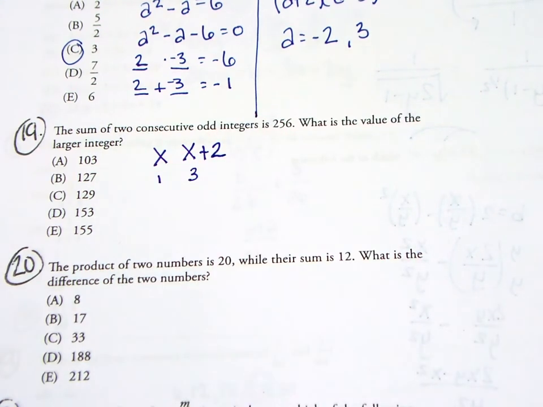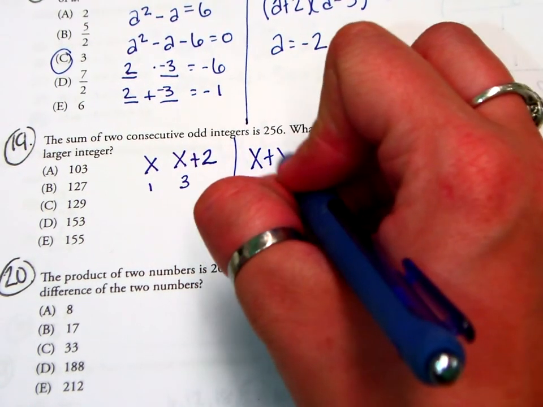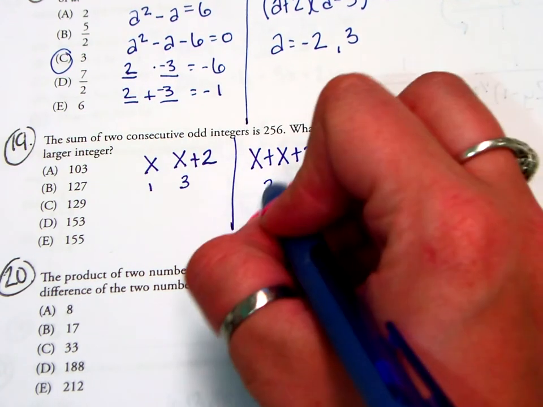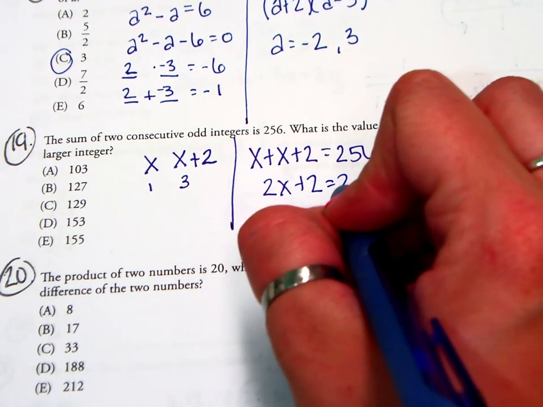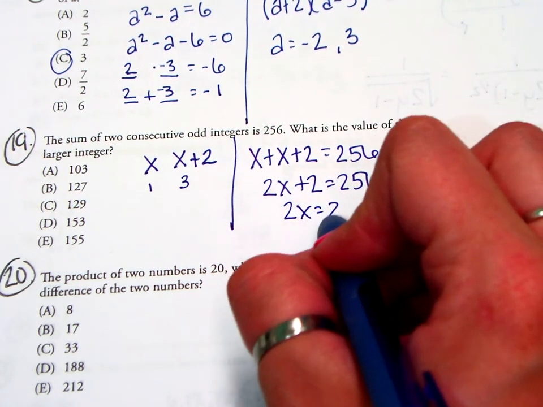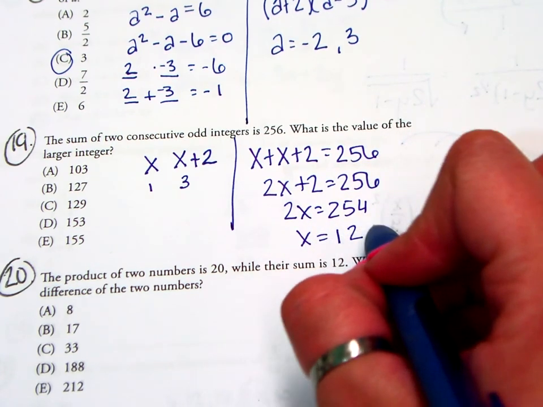So x and x plus 2 are your consecutive odd integers. Now, if I add those, they have to equal 256. Combining like terms of x, subtracting the 2, and then dividing, I get 129.